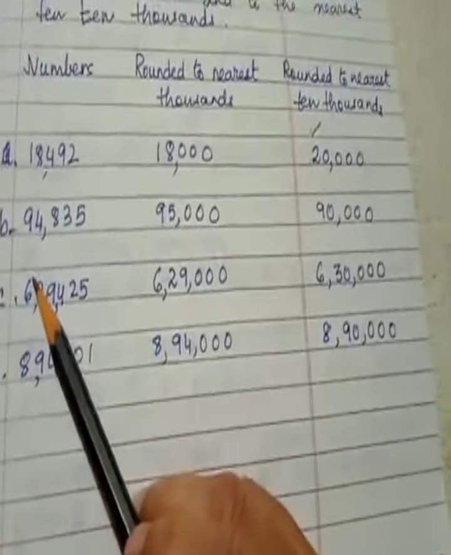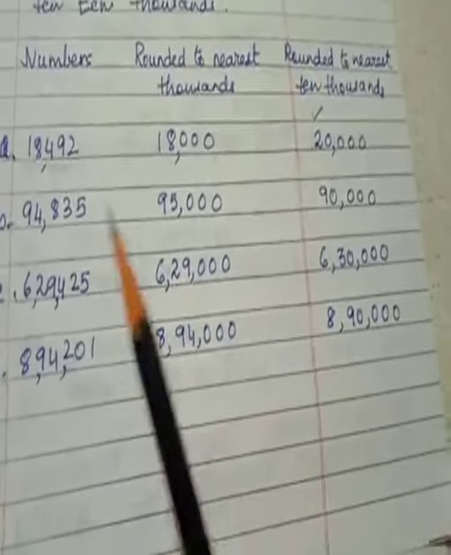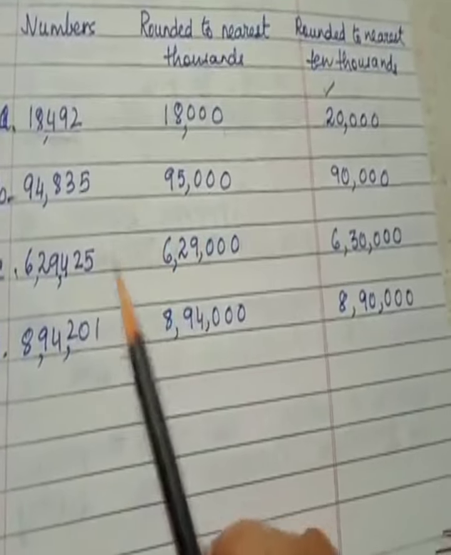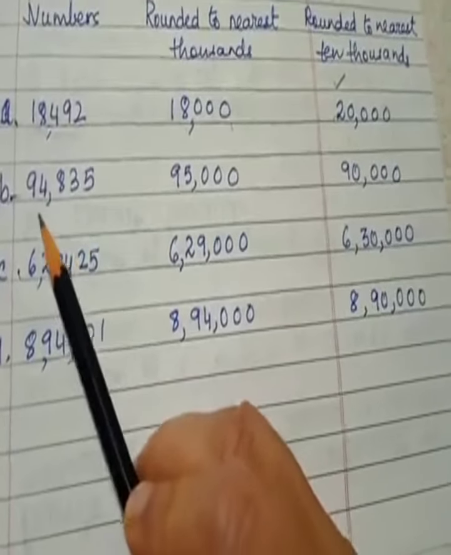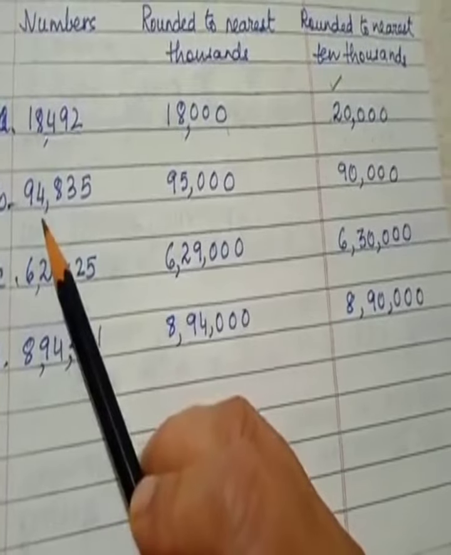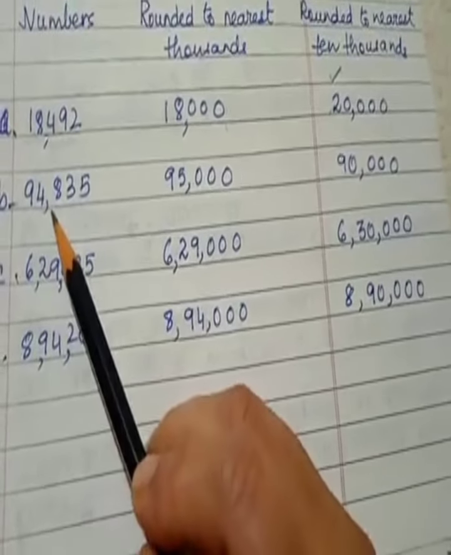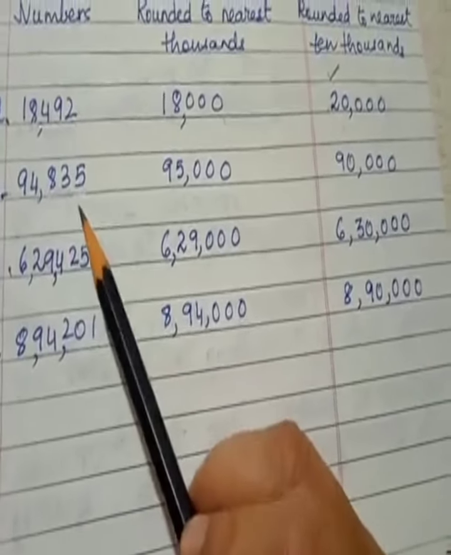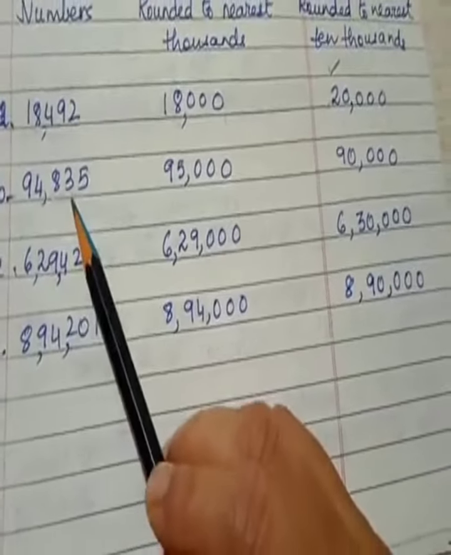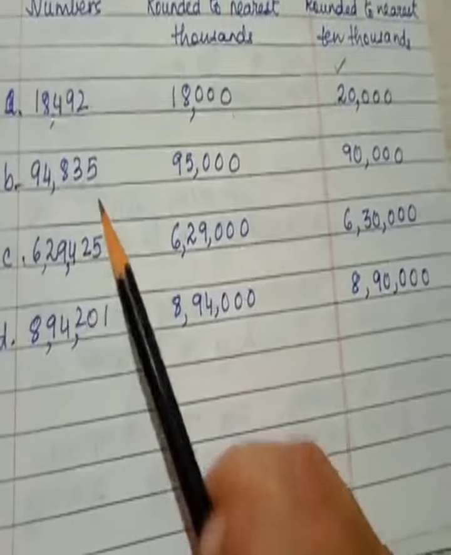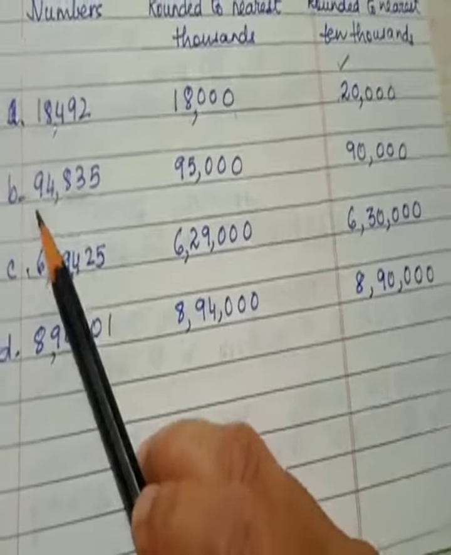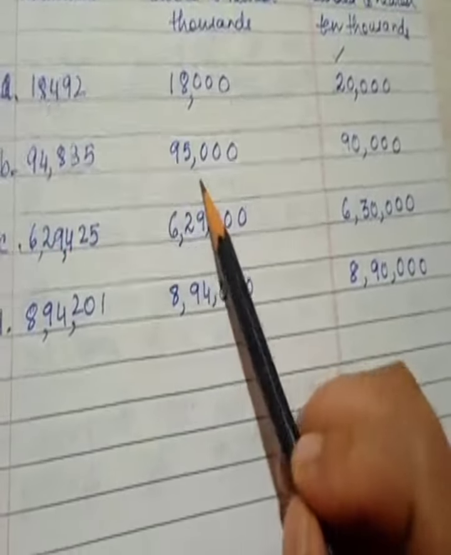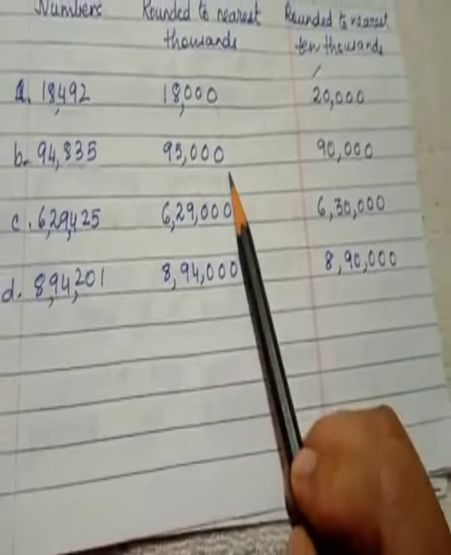Next, let us see 94,835. First we will round it to the nearest thousands. If we round off to the nearest thousands, we will take the ten thousands and the thousands together, 94,000. Okay, and we will see this part, which should be 500 or above 500. This 835 is more than 500. So 94,000 will be converted into 94 plus 1, that is 95,000, and the hundreds, tens and ones become 0.